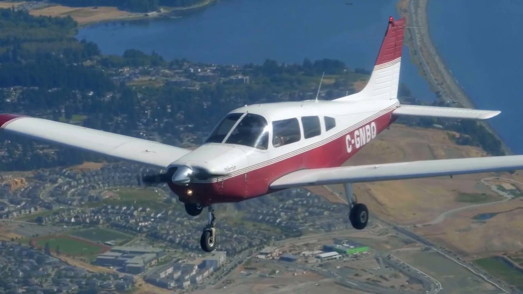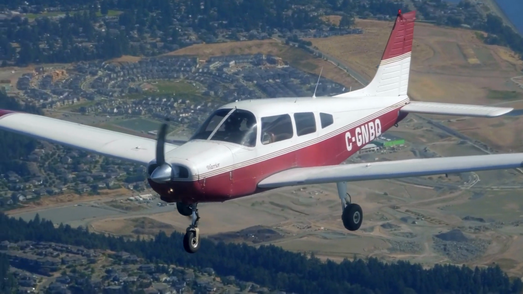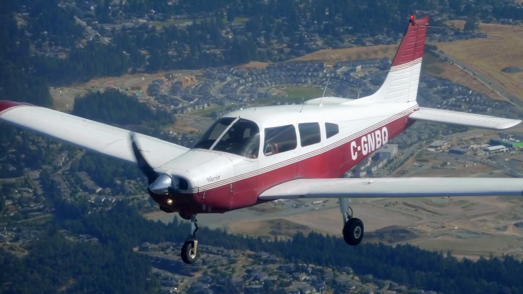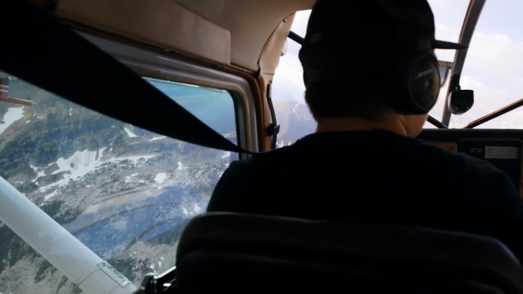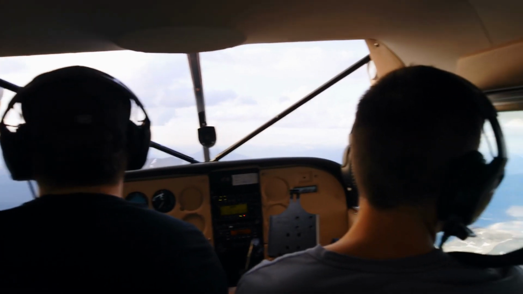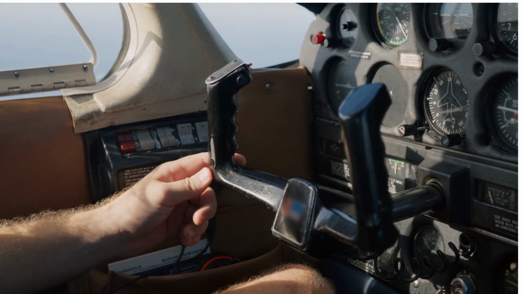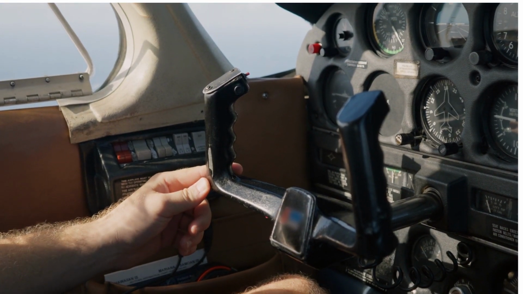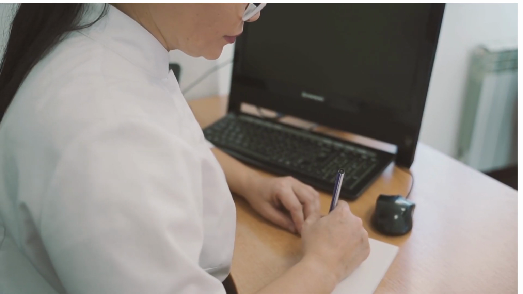Cross-country flights are more than just a box to check on your training record. They are real-world exercises in planning, navigation, and aeronautical decision-making. When done right, they're deeply rewarding and build confidence that no simulator can provide. Remember, smart planning equals safer flying. The more time you invest in preparing on the ground, the more confident and capable you'll be in the air.